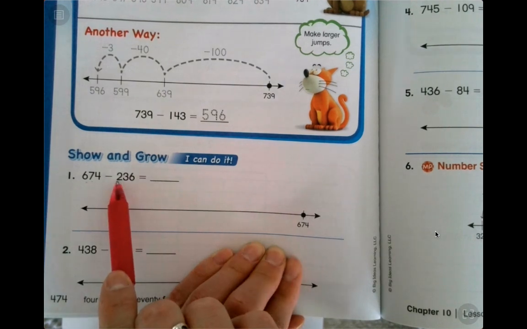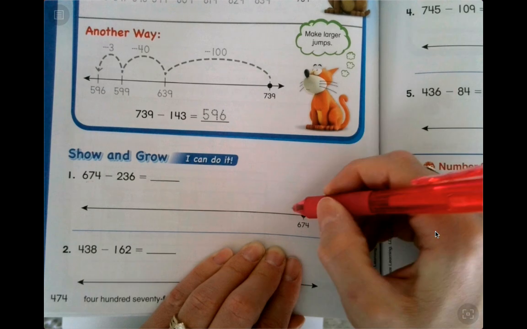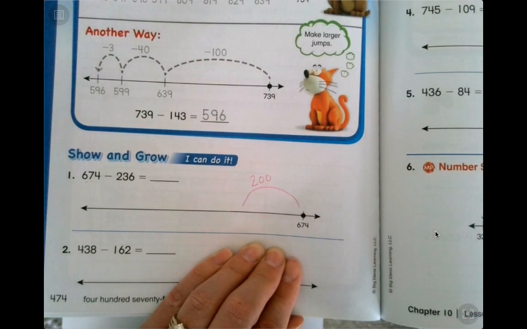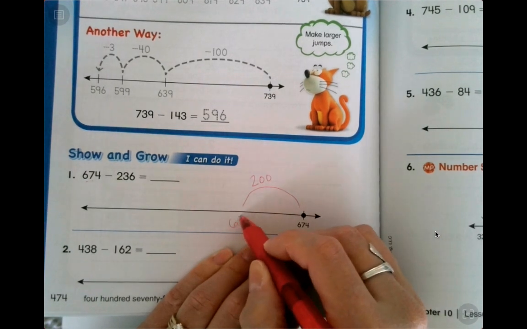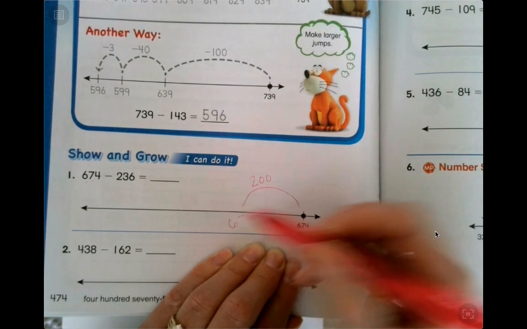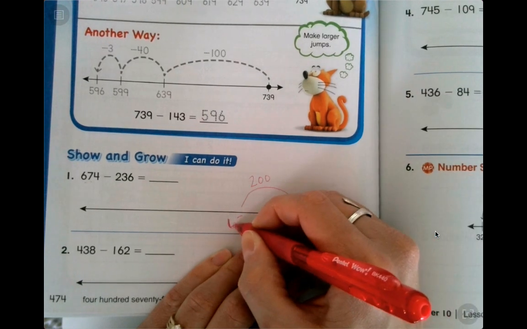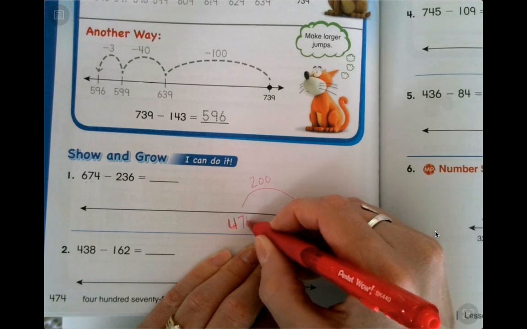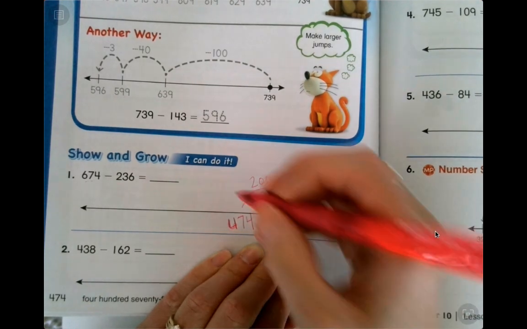Let's just take the biggest number first. Subtract our 200. So subtract 200, and we're going to get, oops, 400, sorry, 74. That's a 4.